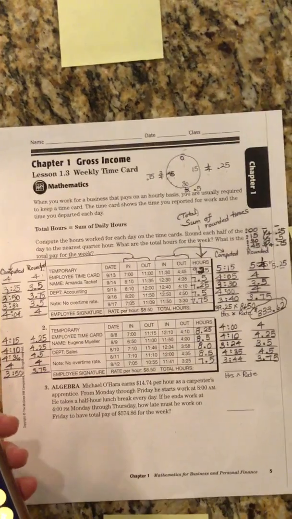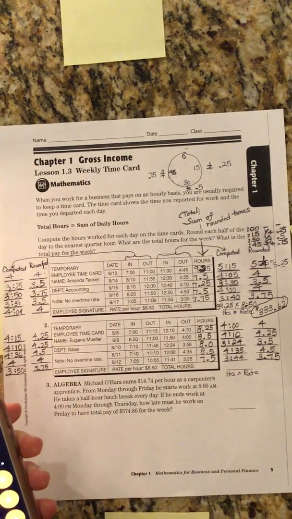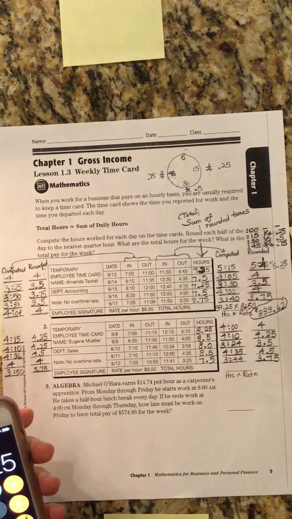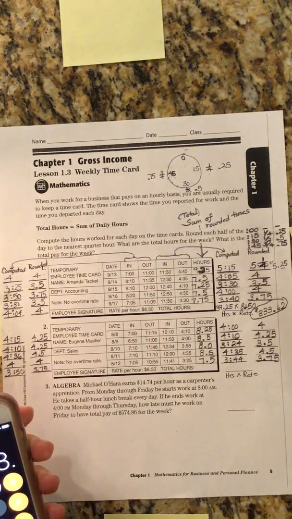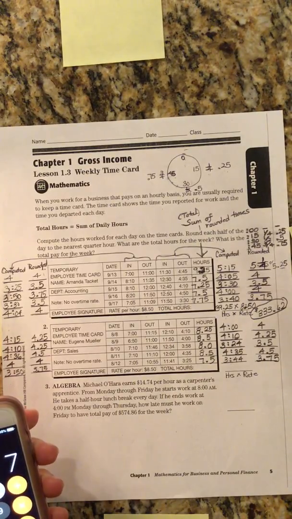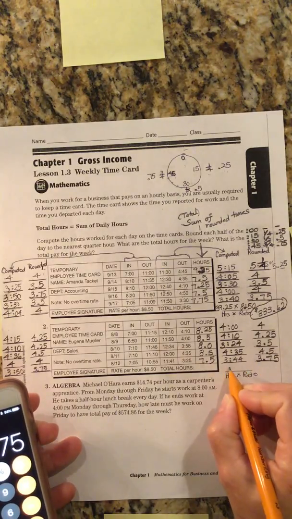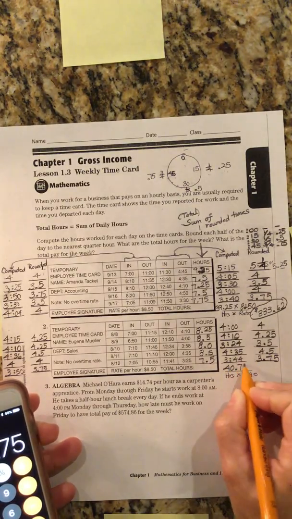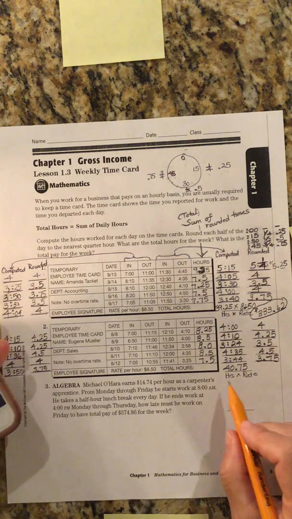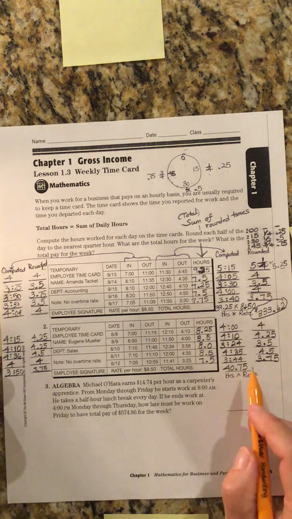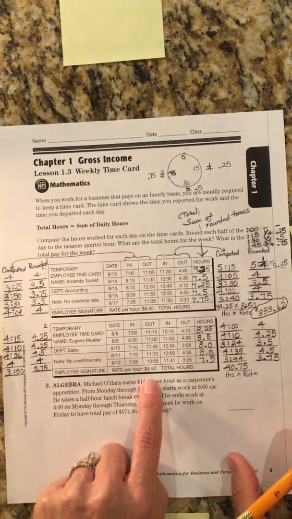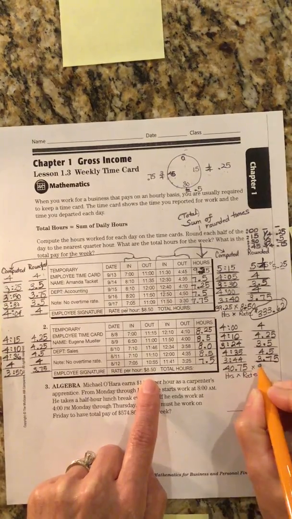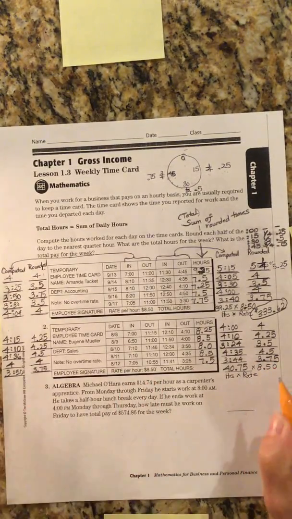All right, now we're going to get a total of all these hours. Okay, so I'm going to use my calculator on this. We've got 8.25 plus 8.5 plus 8 plus 8.5 plus 8 plus 7.5. So that person worked 40.75 hours that week. Okay, now their rate is again $8.50. So we're going to multiply that by our rate, $8.50.